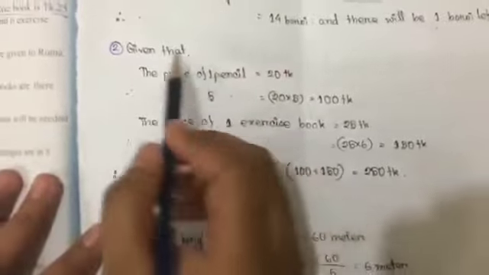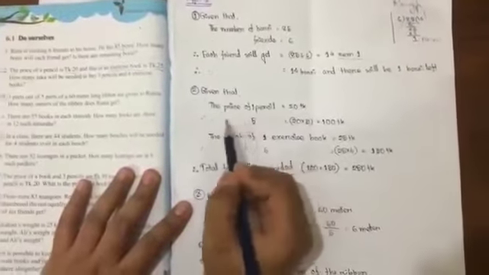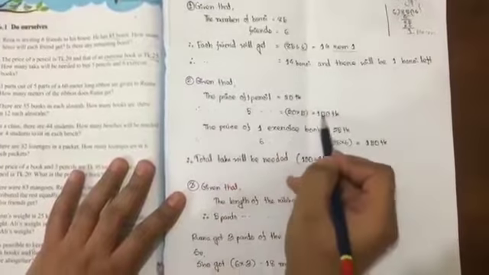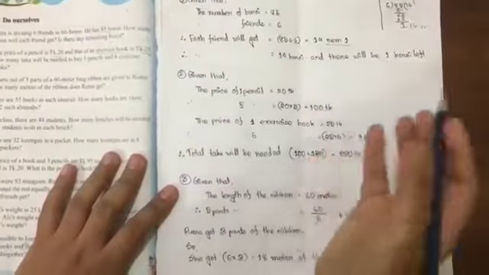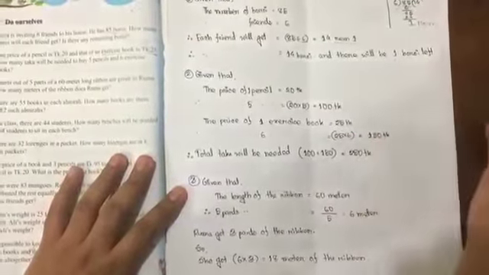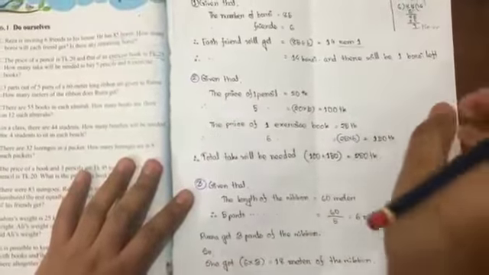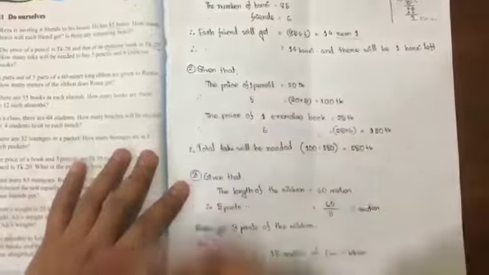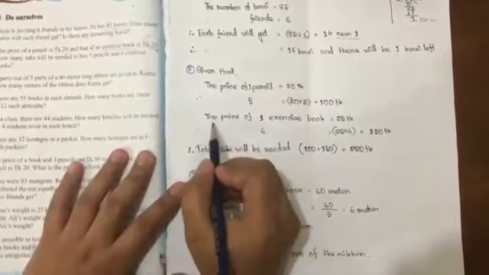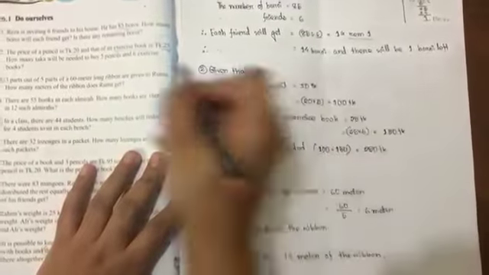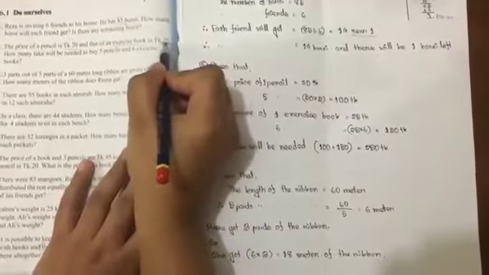Start your math with "given that." What is given? The price of 1 pencil is 20 taka, and the price of 5 pencils is what? 20 into 5 is equal to 100. I didn't do the rough over here, but as I have said before, in every single word problem you have to submit the rough for the better understanding of a teacher. Then the price of 1 exercise book is 25 taka, given in your book.